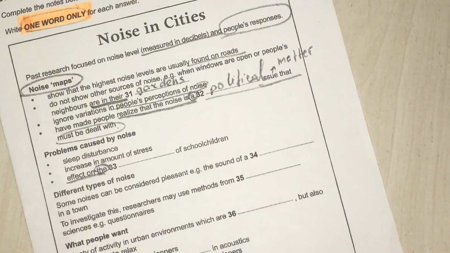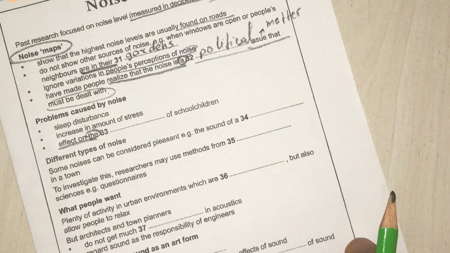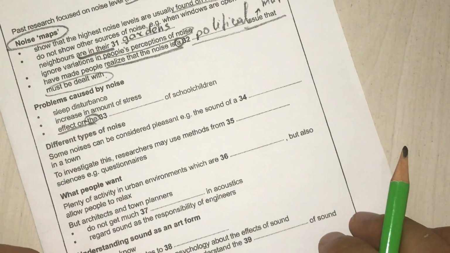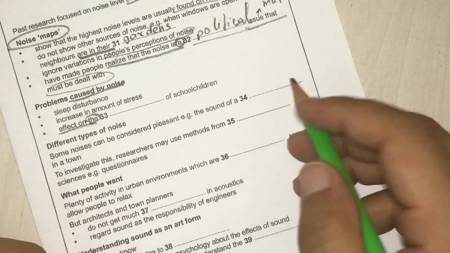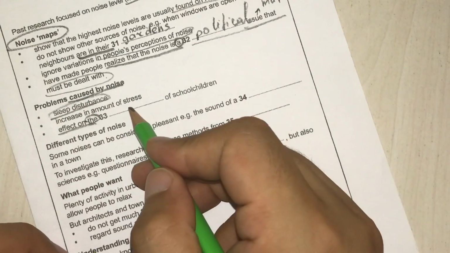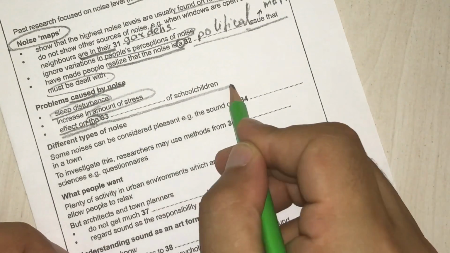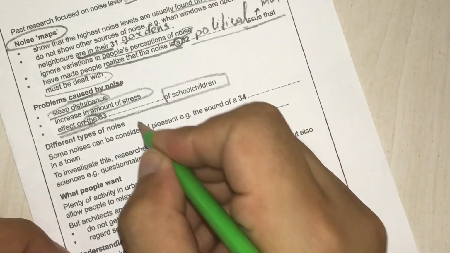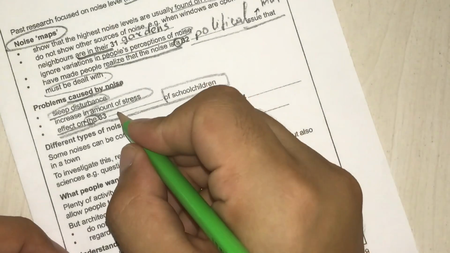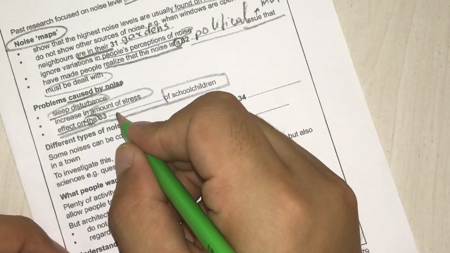Because noise can cause all sorts of problems. Those of you who are city dwellers know that things go on 24 hours a day, so city dwellers often suffer from interrupted sleep. It's also known that noise can lead to a rise in levels of stress due to physical changes in the body affecting the composition of the blood. And there are other problems as well. For instance, if school children don't have a quiet place to study, their work will suffer.